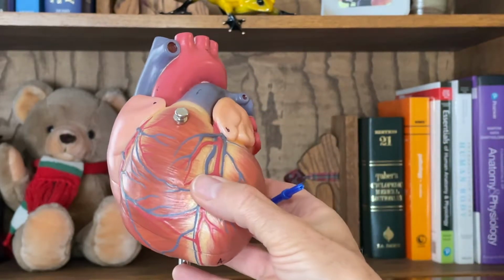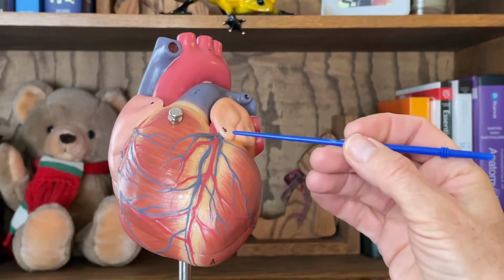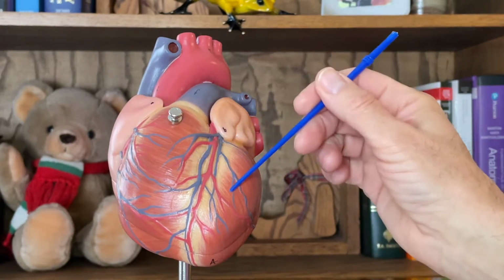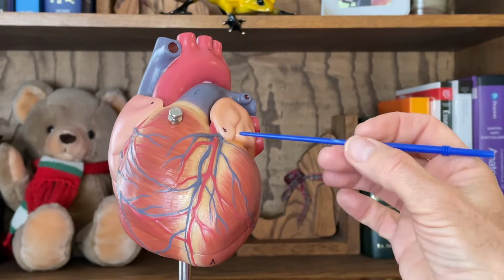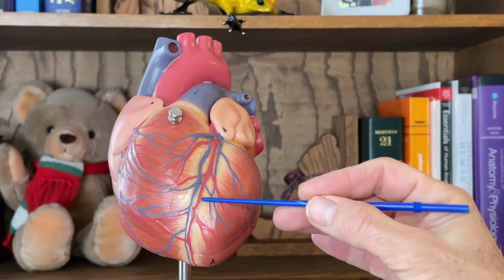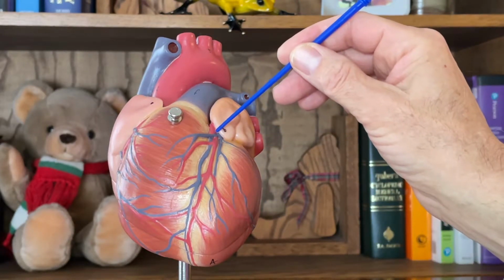So this first red vessel you see here is called the anterior interventricular. Inter means between, so it's between the ventricles on the anterior of the heart. Pretty simple. It's also known as the left anterior descending artery, and it's branching off the left coronary artery.